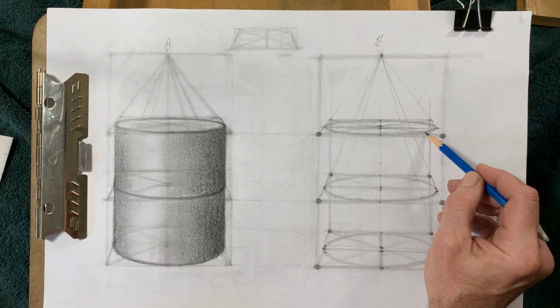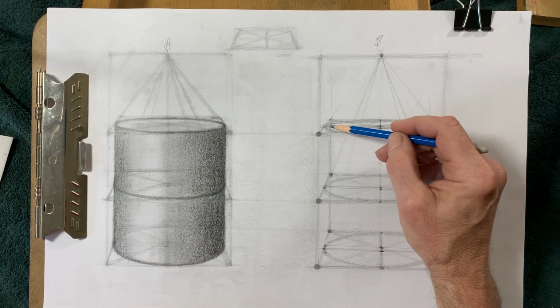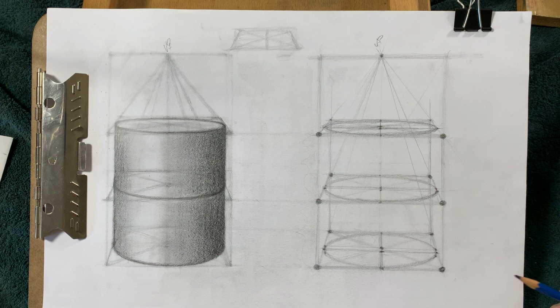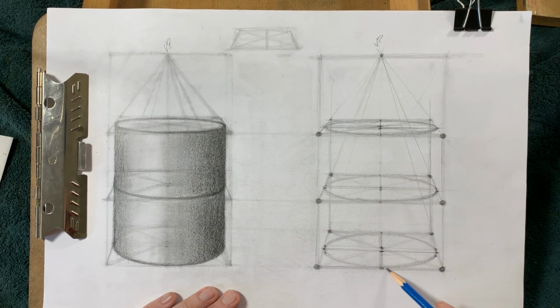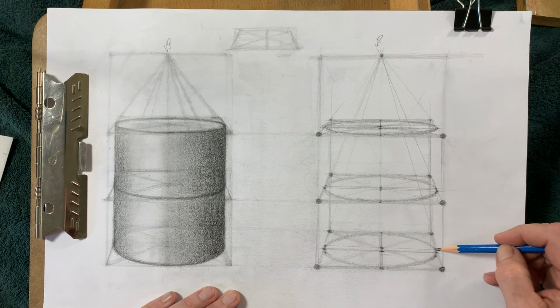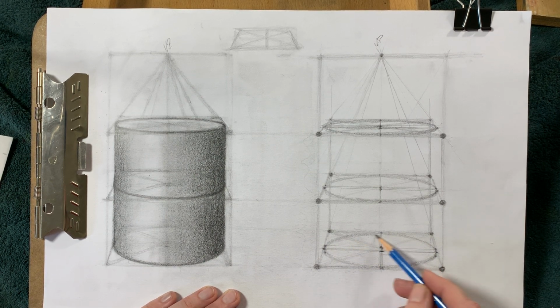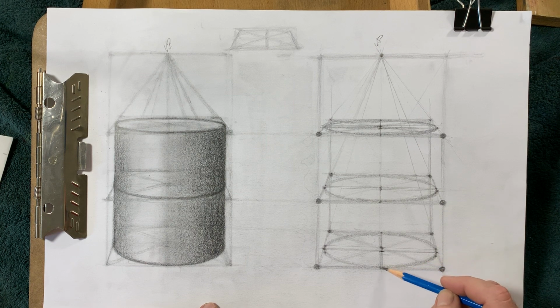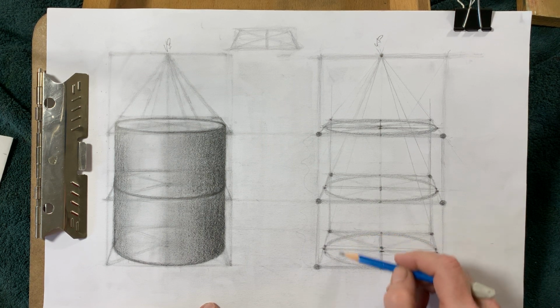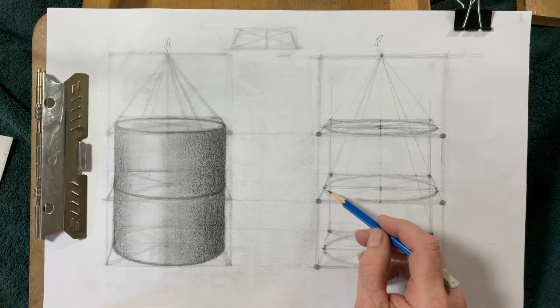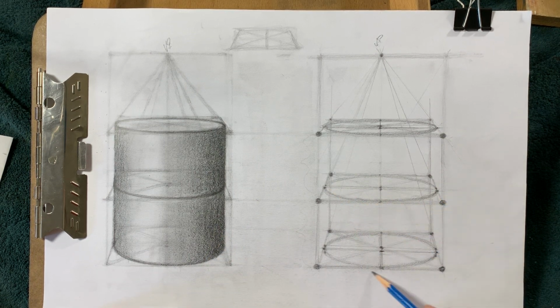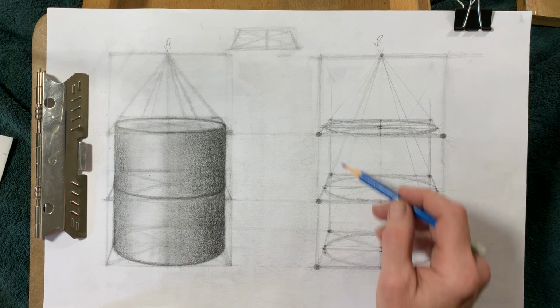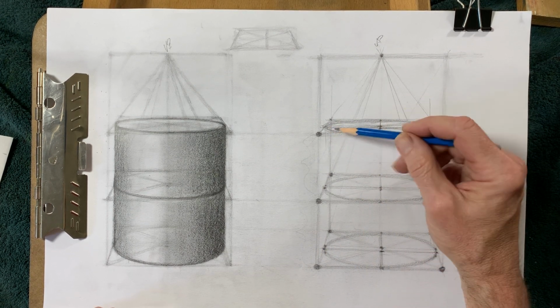So that tells me the height of these three underlying ellipses in this cylindrical drawing. They aren't perfect, and these back ones especially I'm not going to see in the final drawing. But I want to know where they are to help me understand the curve that I can see.